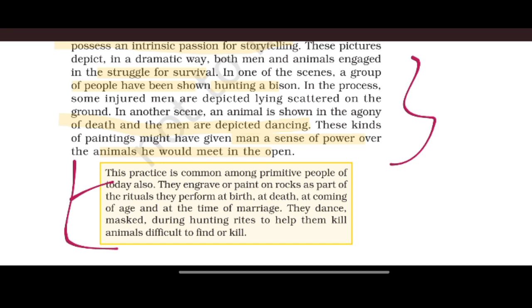They engrave or paint on rocks as a part of the rituals they perform at birth, at death, at coming of age, and at the time of marriage. They dance wearing masks during hunting rites to help them kill animals that are difficult to find or kill. Let's move forward.